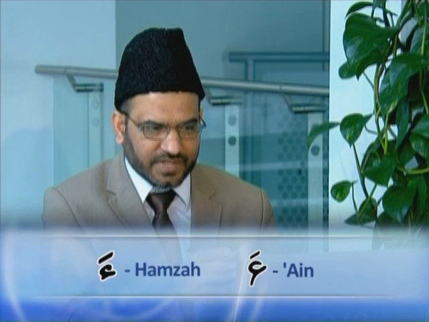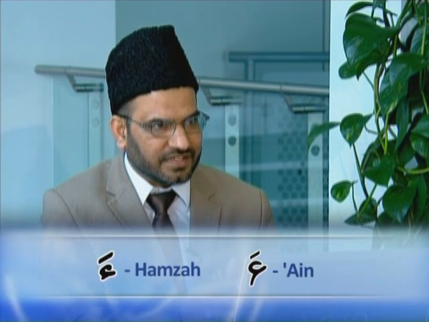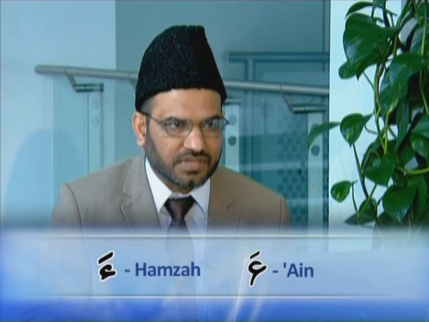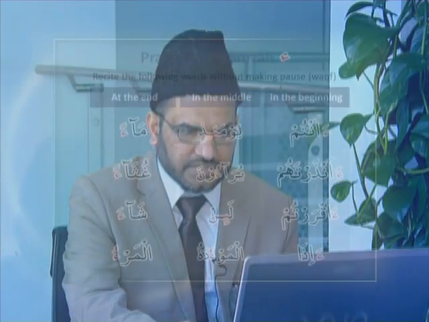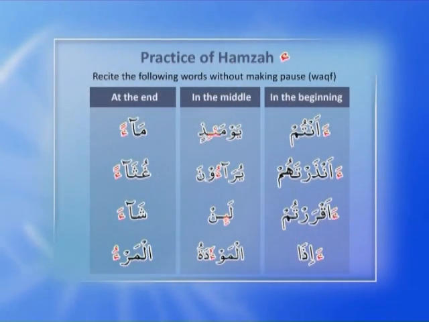But because this Hamza is very similar to the shape of Ain, sometimes it is mistakenly taken as Ain. This is a common error in the normal recitation of the Holy Quran. Now, in this sheet, we are going to practice Hamza.